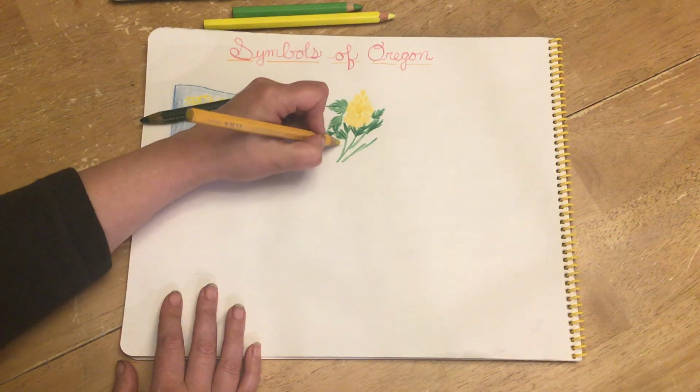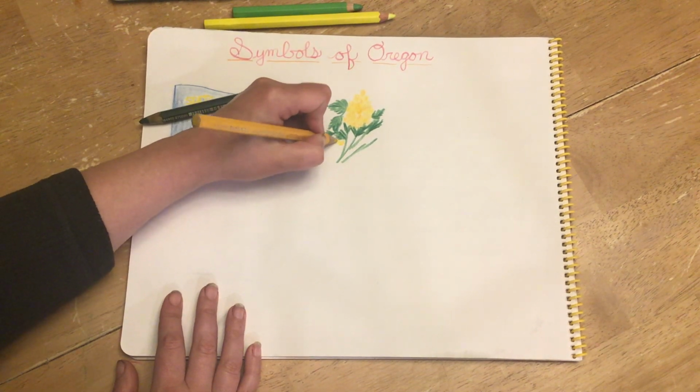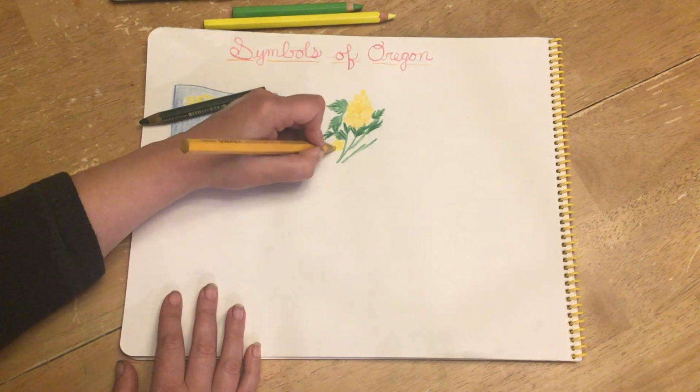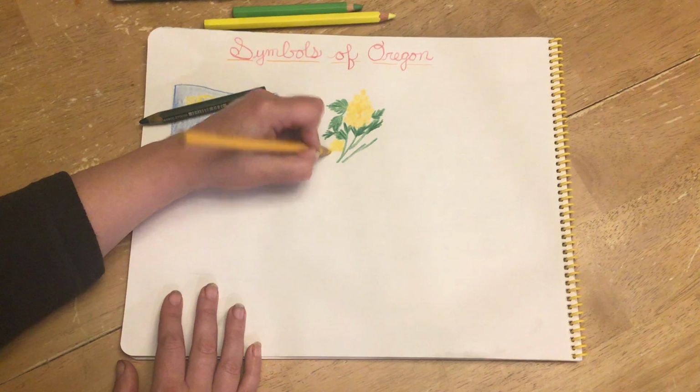I'll do another little cluster of flowers over here. You'll find more than one cluster of flowers on each plant, especially if they're in a good spot.